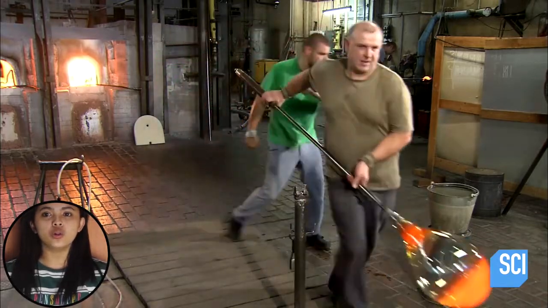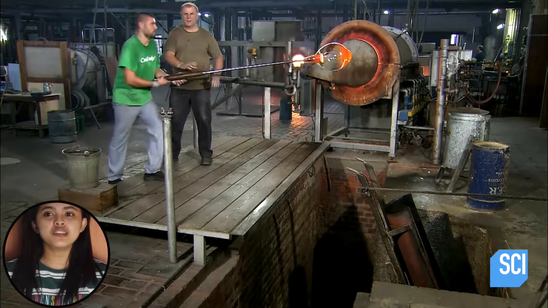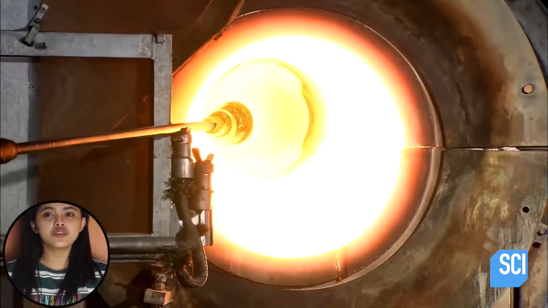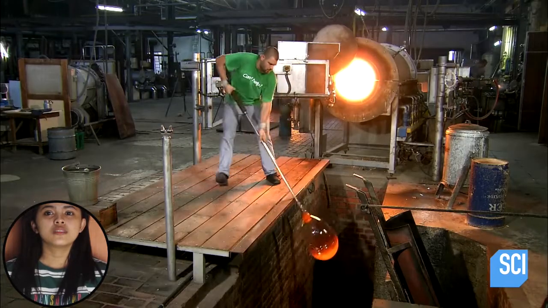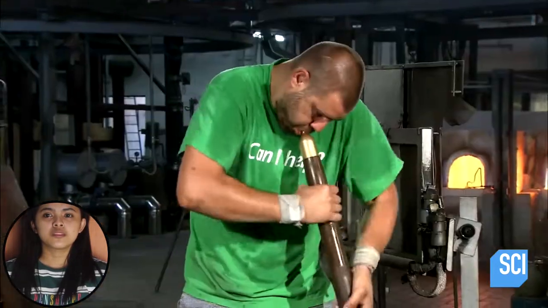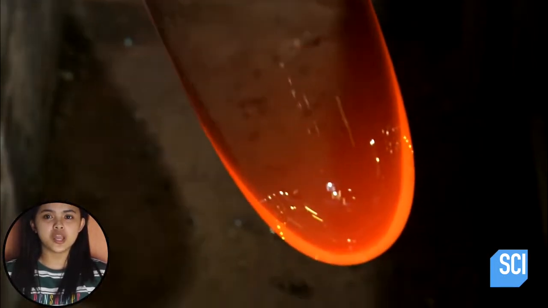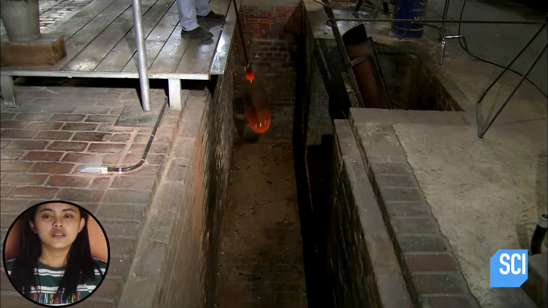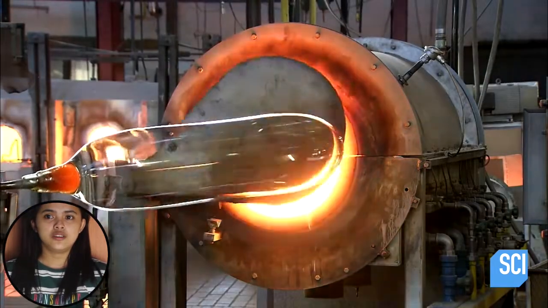When the glass starts to cool, the assistants reheat it in a smaller oven. He passes the pipe back to the glass blower, who then resumes inflating it. This time, he swings it upside down, using gravity to help elongate the shape. Next, he will transform the glass balloon into a cylinder.